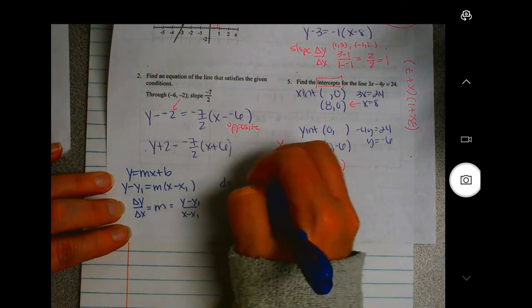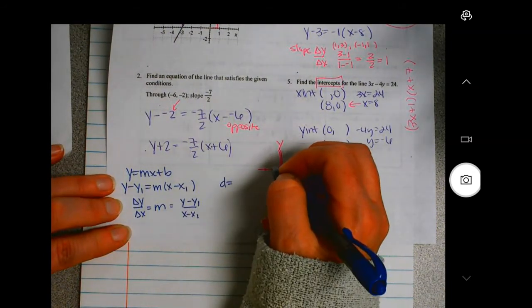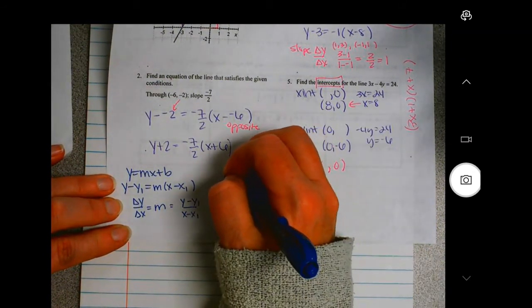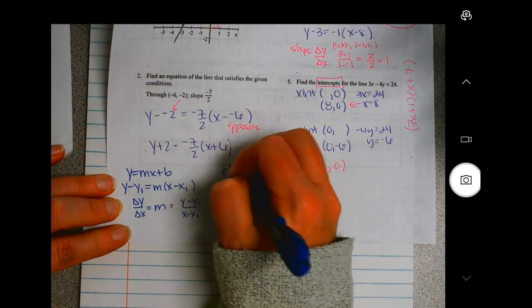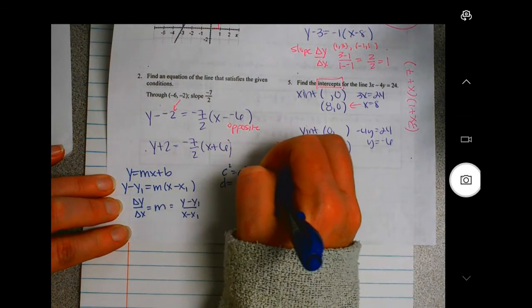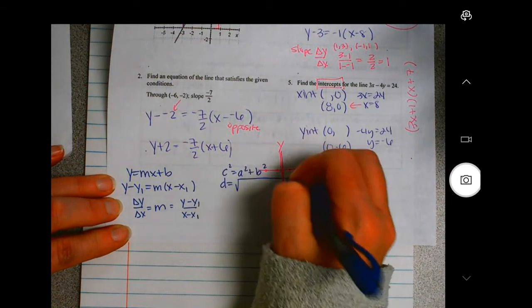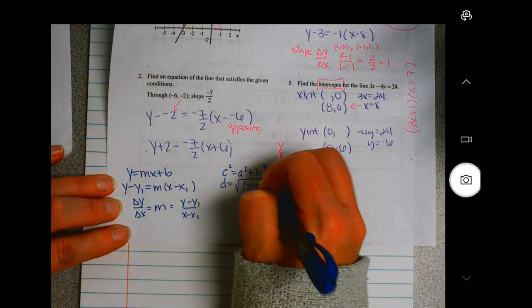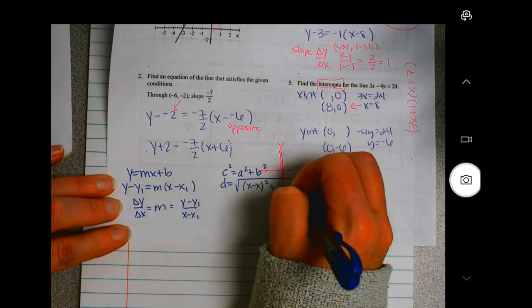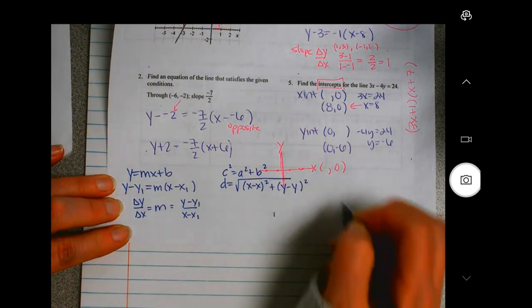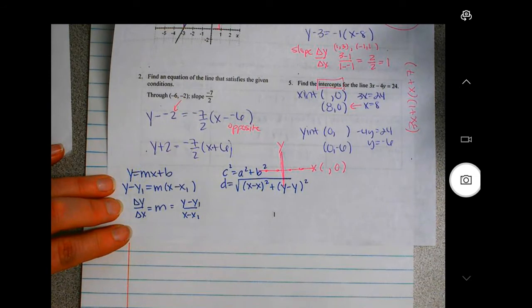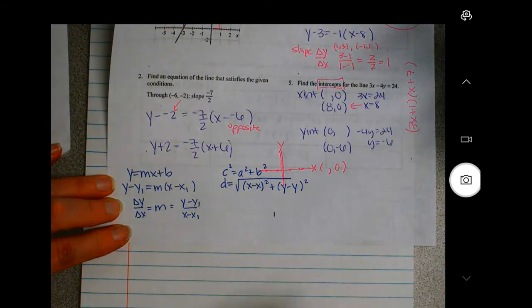Distance, we did a couple ways. We said that c squared equals a squared plus b squared. And then we took the square root of that and said the square root of (x2 minus x1) squared plus (y2 minus y1) squared, where you plug in the values. So these 2 go together.